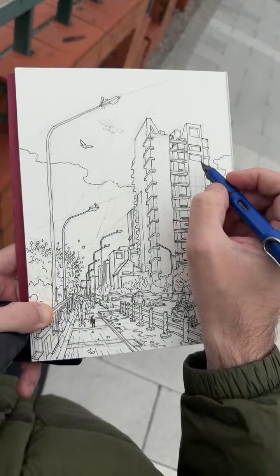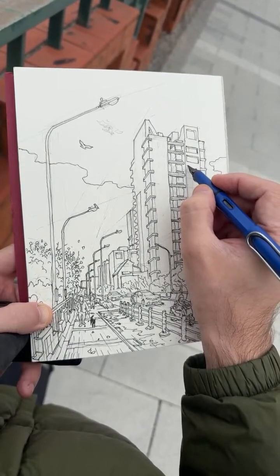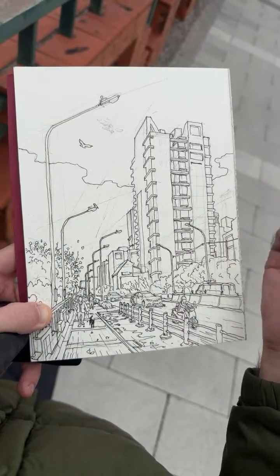So even this Taiwan winter is like autumn for me, but it's already cold enough to numb your fingers.